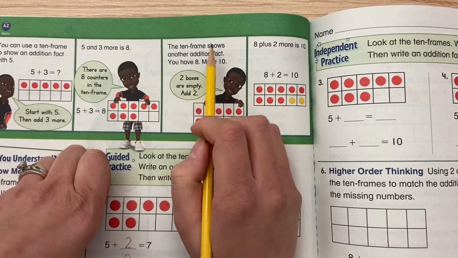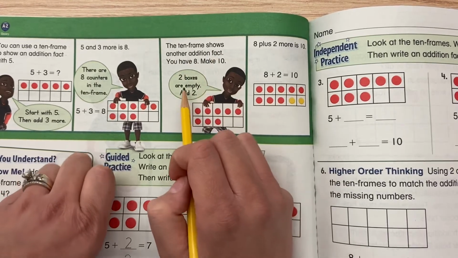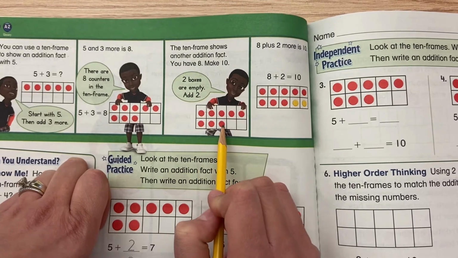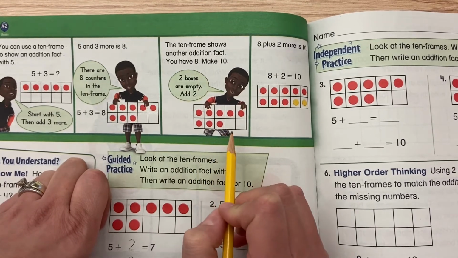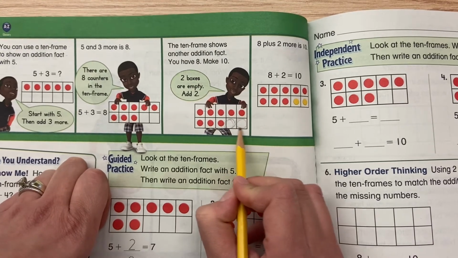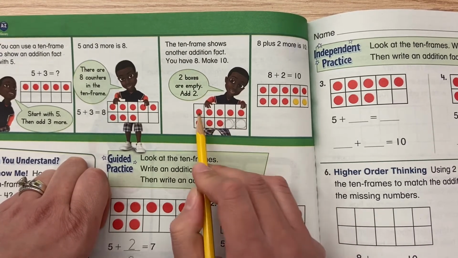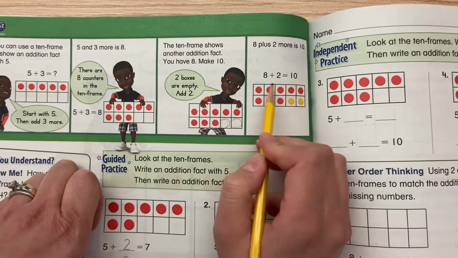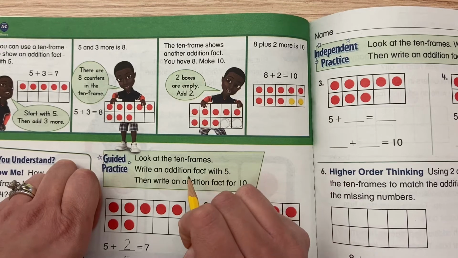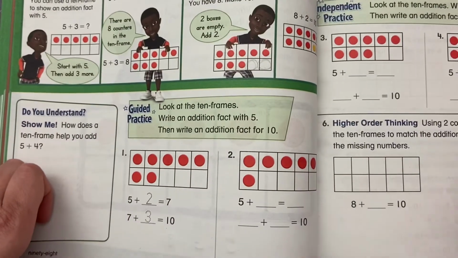Now, the 10 frame shows another addition fact. You have 8: 5, 6, 7, 8. Now you can make 10. The 2 boxes are empty. Here's one empty box, and here's another empty box. So 8 and 2 more will give you 10. The complete 10 frame. Okay, let's practice doing that here on the bottom.